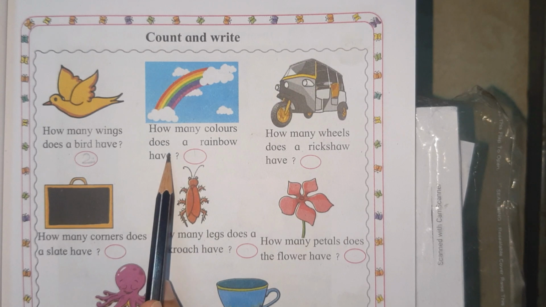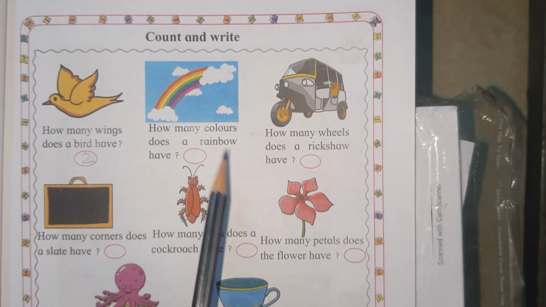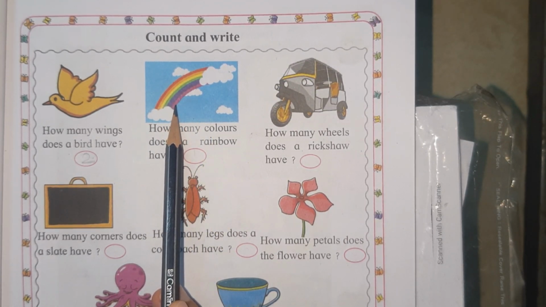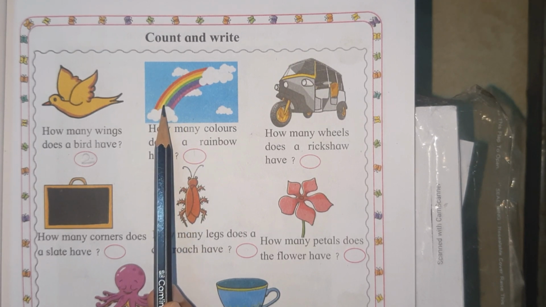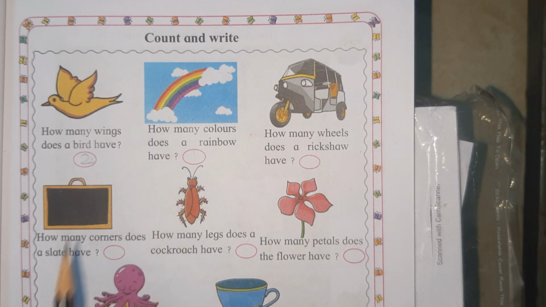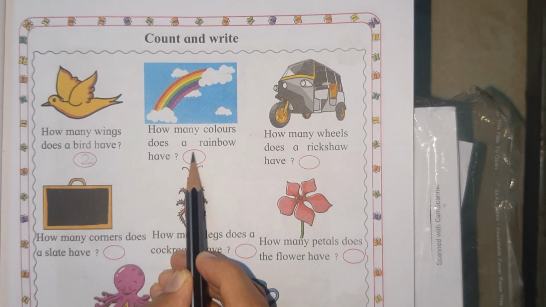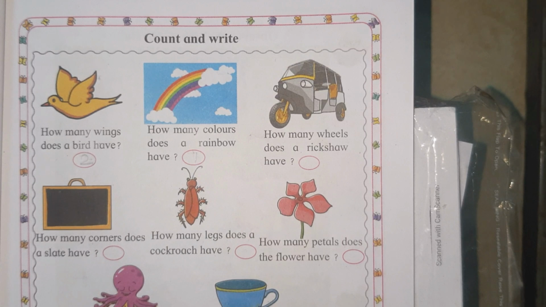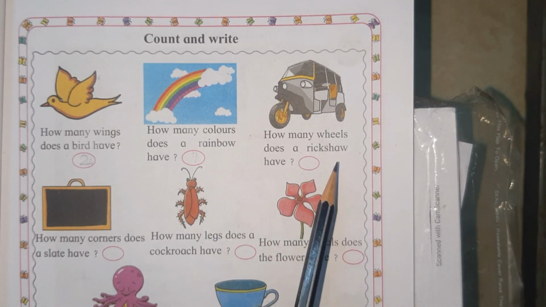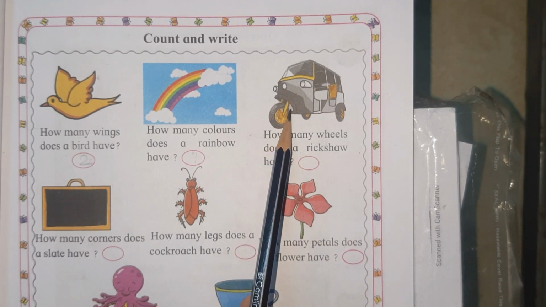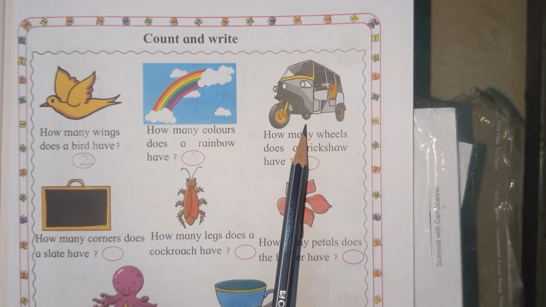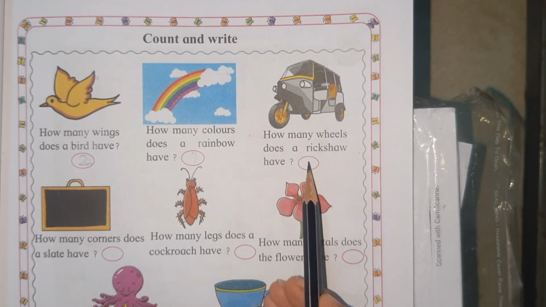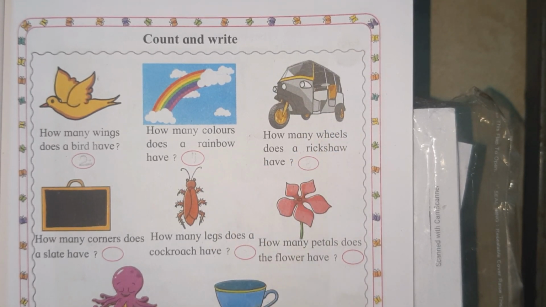How many colors does a rainbow have? How many colors? We'll count. 1, 2, 3, 4, 5, 6 and 7. Rainbow has 7 colors. How many wheels does a rickshaw have? Wheels means these. So 1, 2 and 3. Rickshaw has 3 wheels.